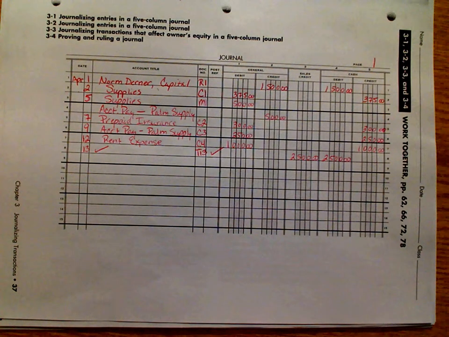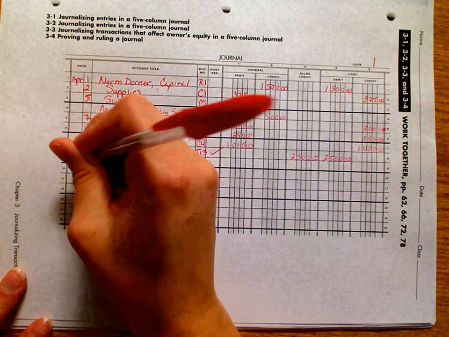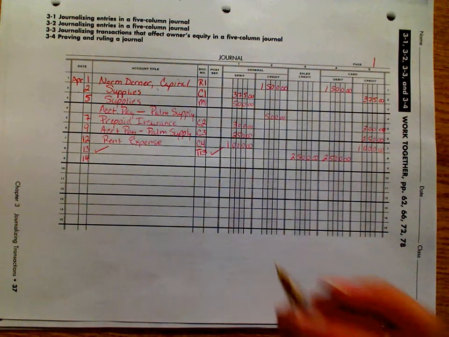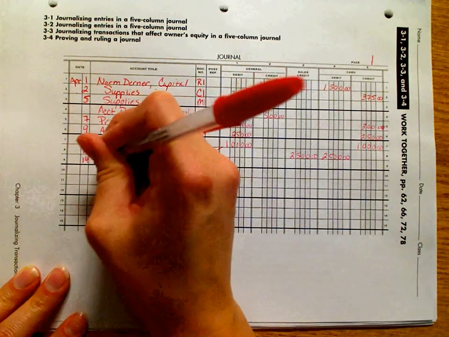All right. April 14th, we're going to sell services on account to L. Rohi, $510, S1 for sales invoice. So what two accounts are being affected? Sales and accounts receivable. All right. So accounts receivable goes here.